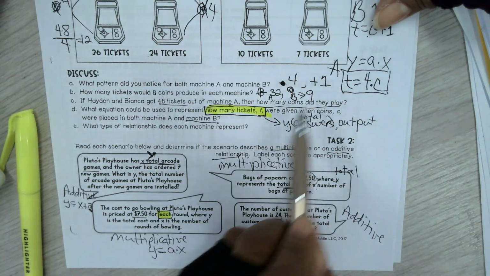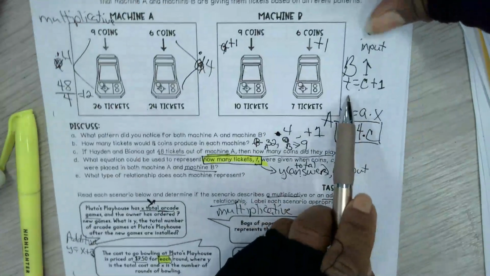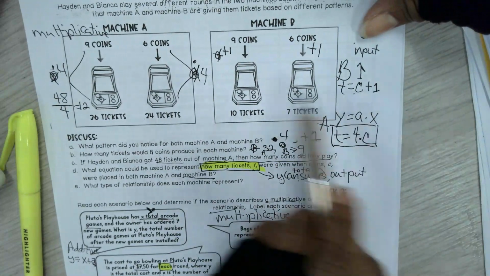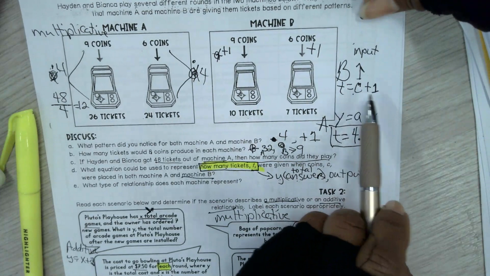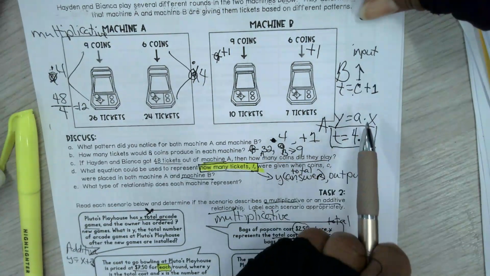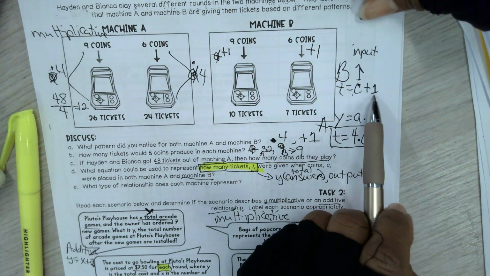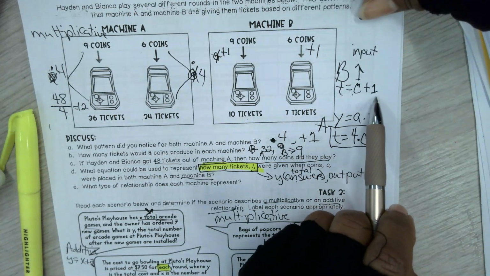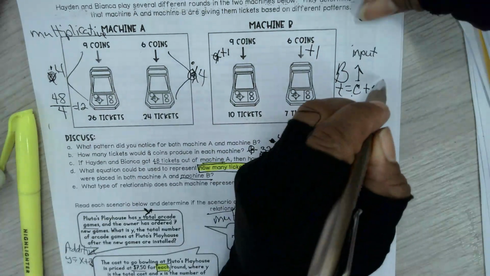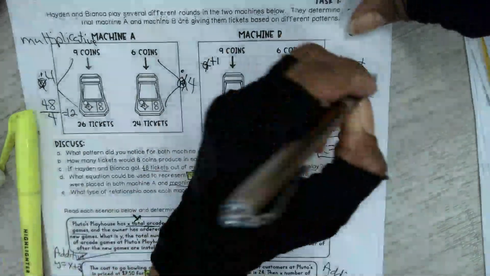The other one was B, for B coins: T, tickets, equals the coins plus 1. The C is your input. The 1 is the constant. Y'all write constant by that plus 1.